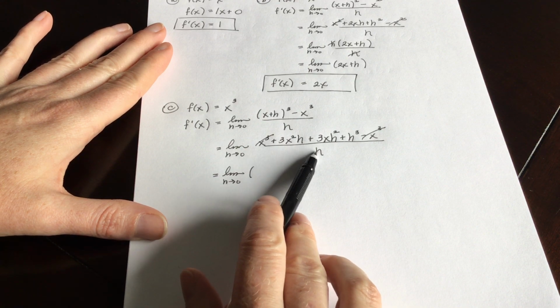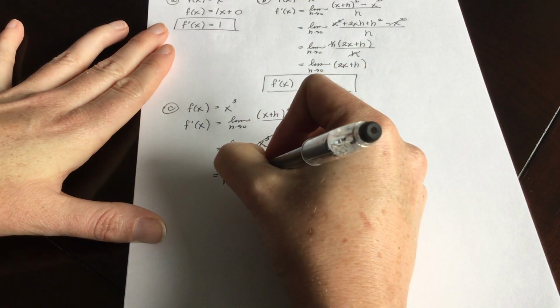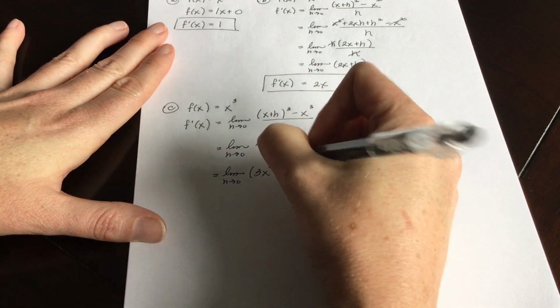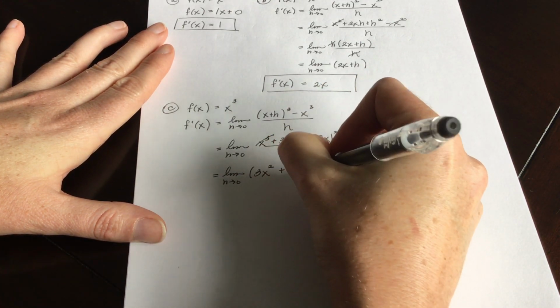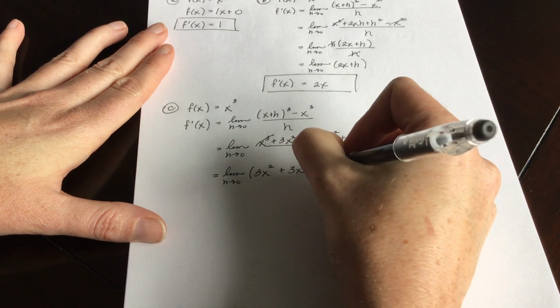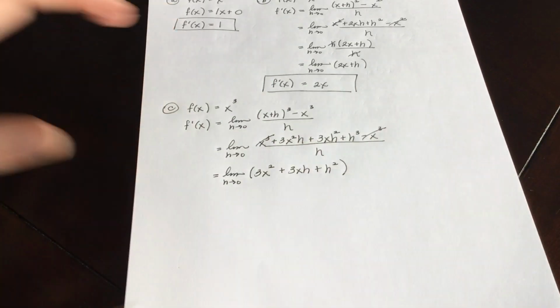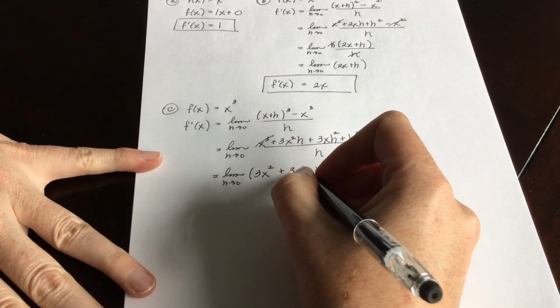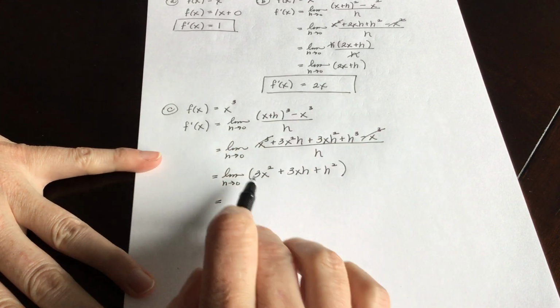So 3x squared h divided by h is 3x squared. 3xh squared divided by h is 3xh, and h cubed divided by h is h squared. So I hope it makes sense. That's what I'd get after I factored the h out and then canceled the h's. Okay, let the remaining h's go to 0, and who's left standing?